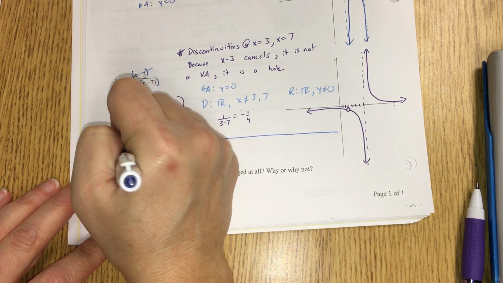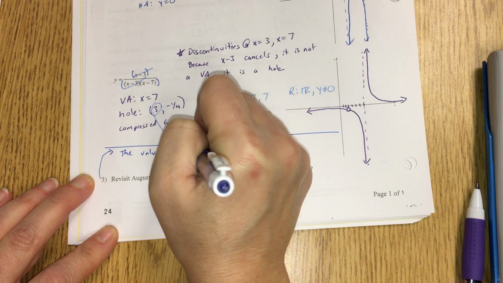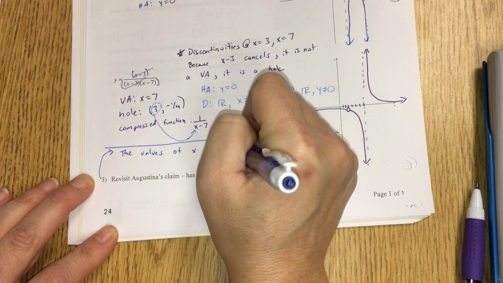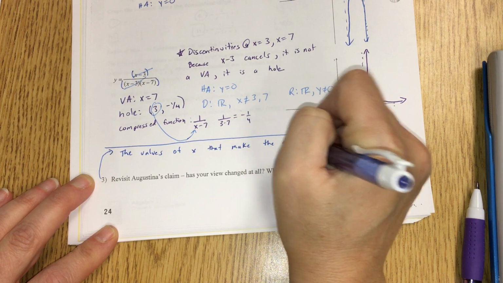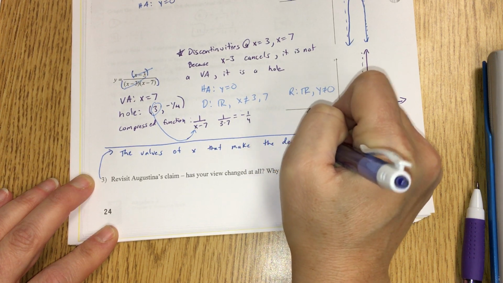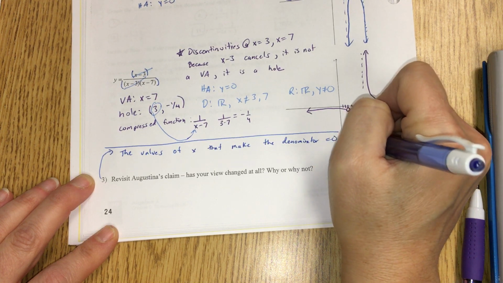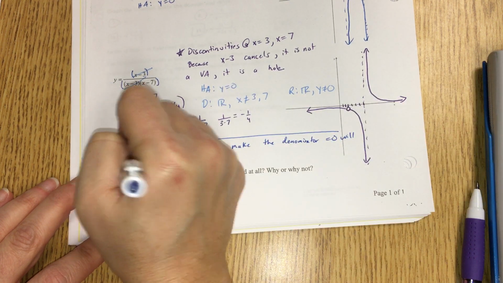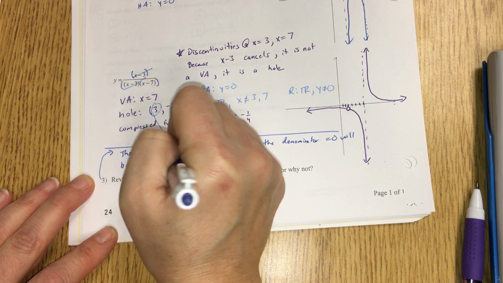Okay, so the values of x that make the denominator equal to 0 will be discontinuities. Not necessarily vertical asymptotes, but they will be discontinuities.